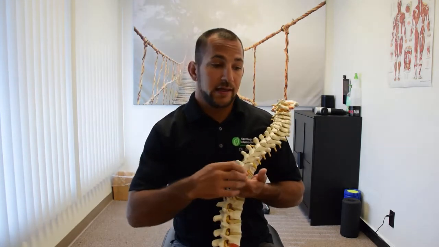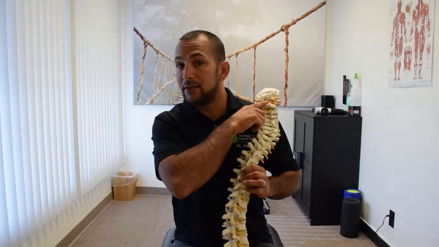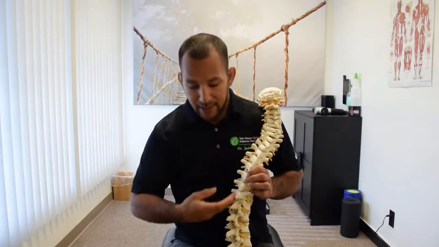It controls everything. It controls our perception, pain, sight, hearing, and motor output, or how we actually move our body in space. When we adjust the spine, we're taking some of that stimulation and stimulating the brain. And the brain then tells our spine where it is in space.